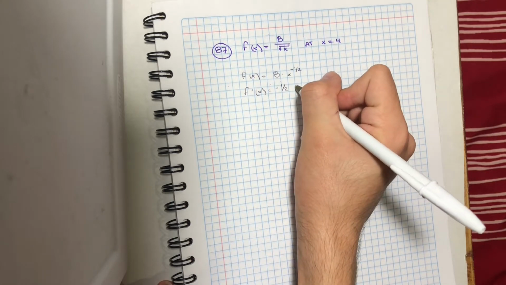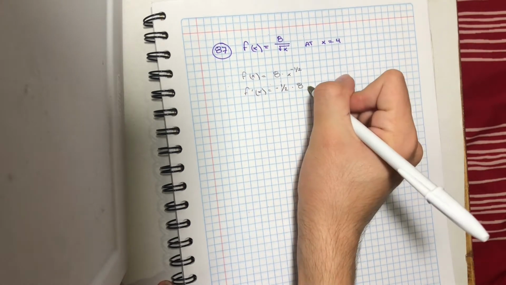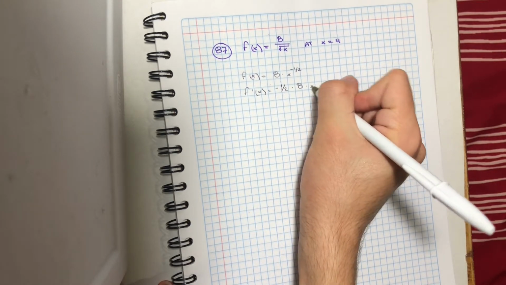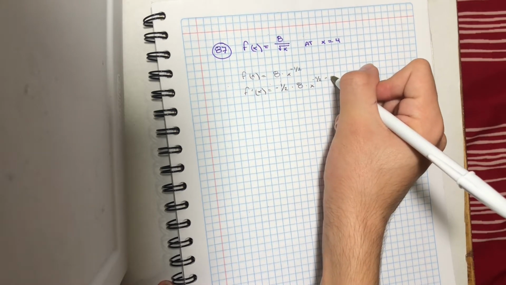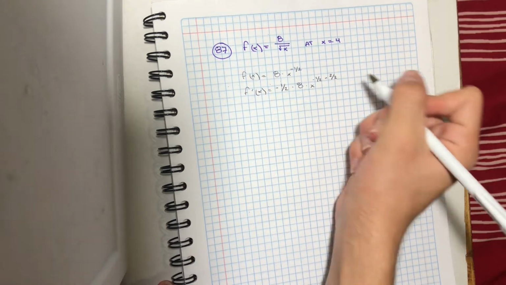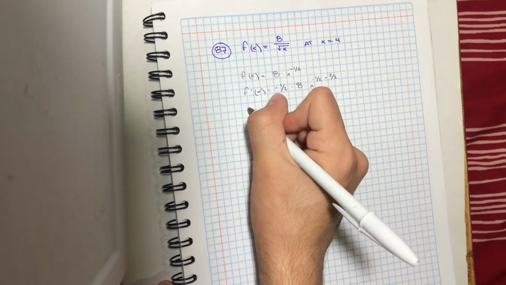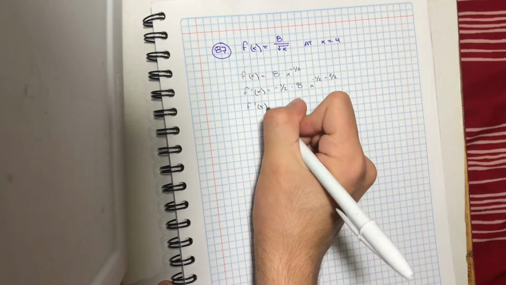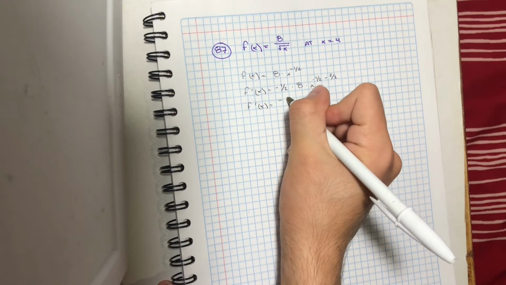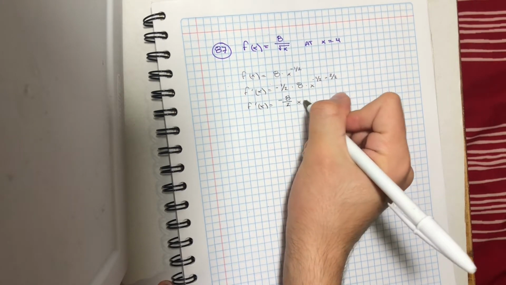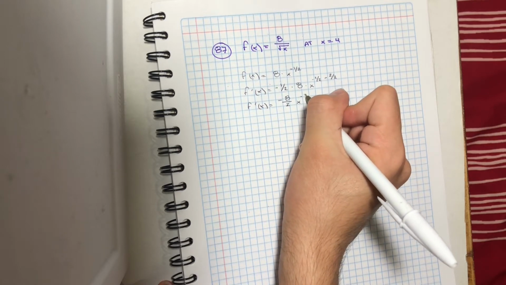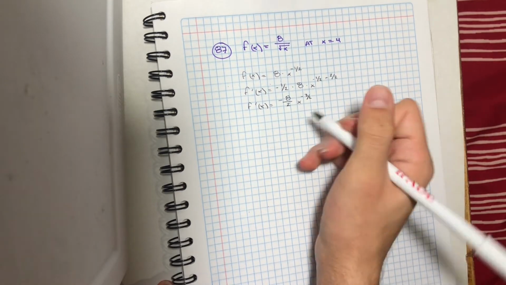Then, by using the power rule, we're going to multiply the exponent, -1/2 times 8 times x to the -1/2, and then we're going to subtract 1, which is the same as 2 over 2. And that gives you -8 over 2 times x to the -3 over 2.